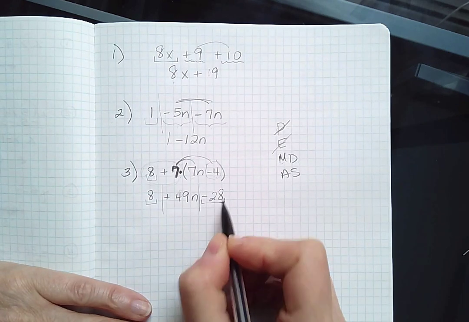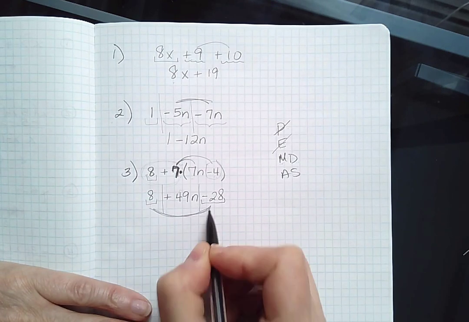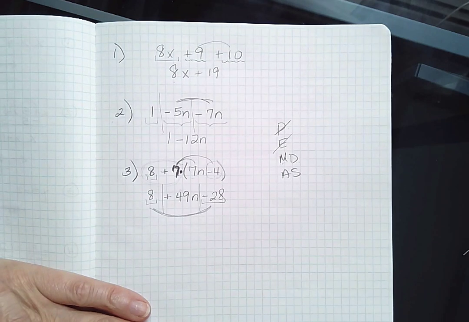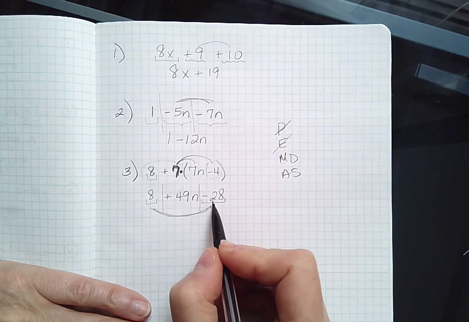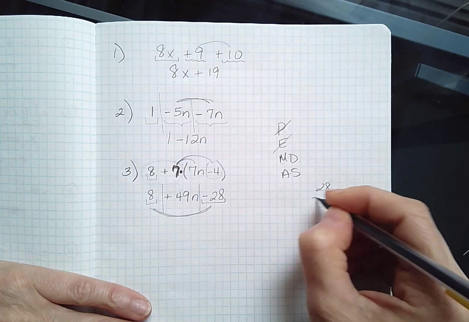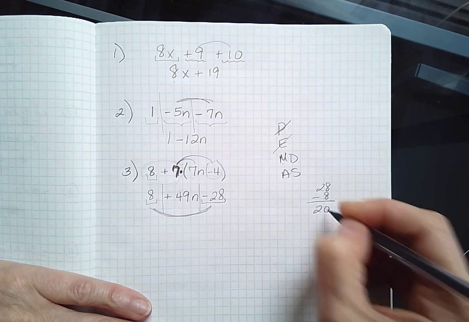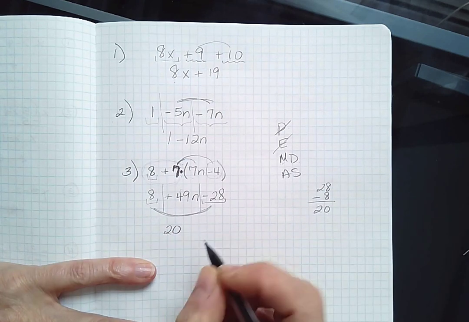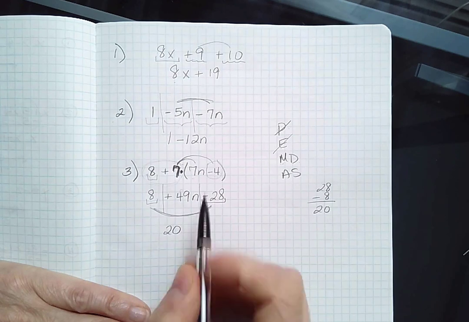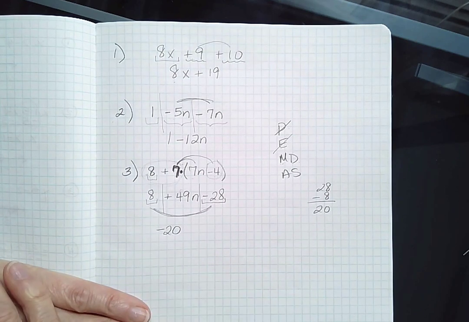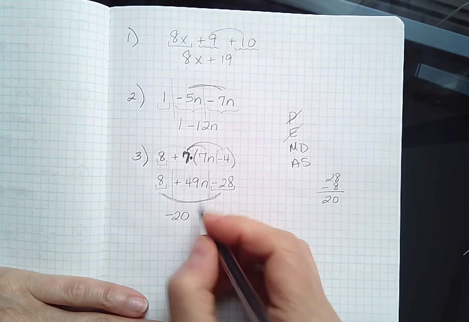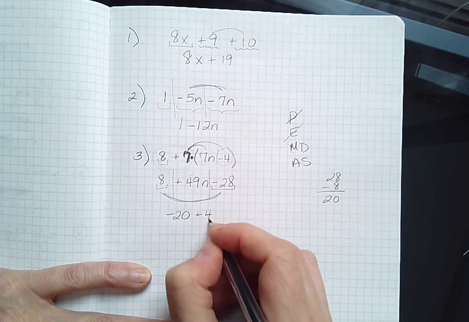Here's another constant term. This time these two are going to be combined. Different signs, subtract. 28 minus 8 is 20. Keep the sign of the larger number, negative 20. And then I have 49n.